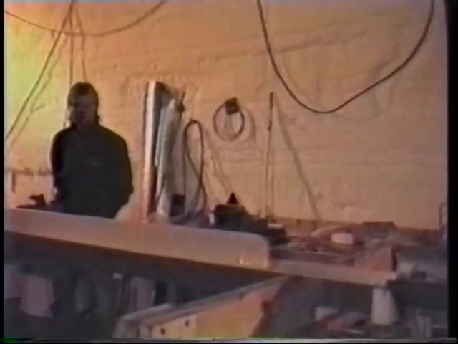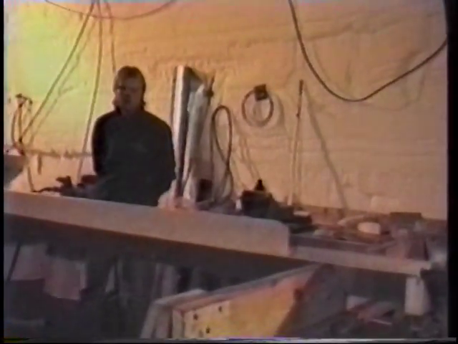Our European colleagues and neighbors from GRIP, the Greenland Ice Core Project, 18 miles away, have also drilled a parallel core. The two records together show close agreement through most of the core length.